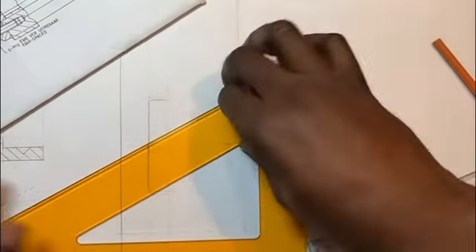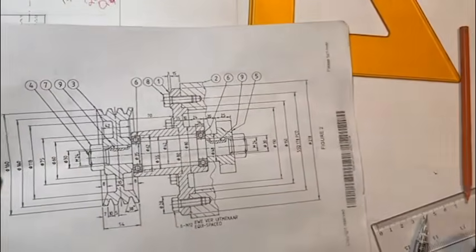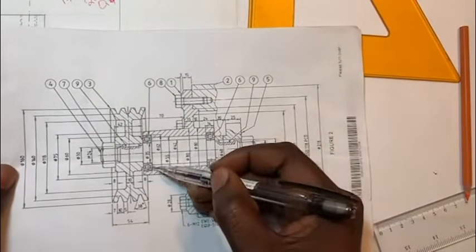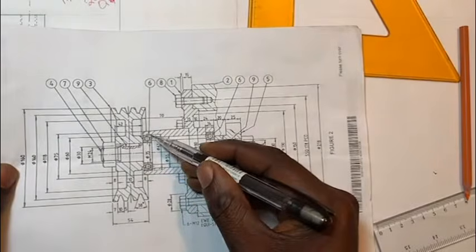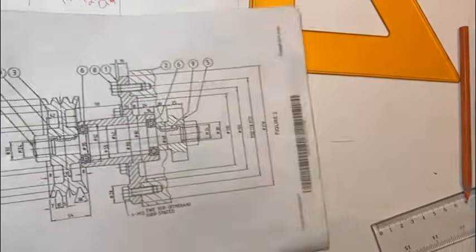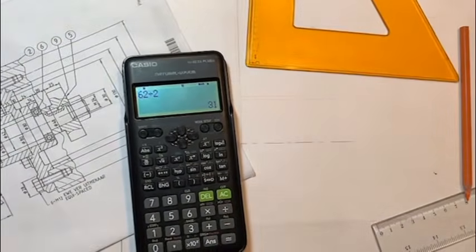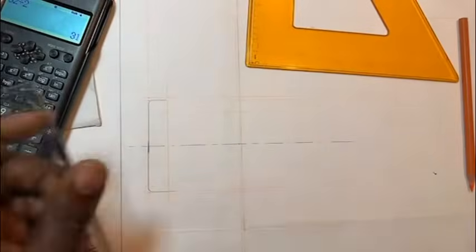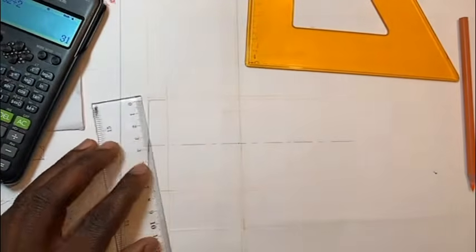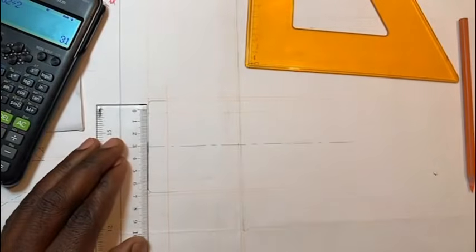There it is. Then after that, my brother, I can come and get that diameter of 62, so that I get that thickness. So I'm going to say 62 divided by 2, which is 31. I come and record 31.